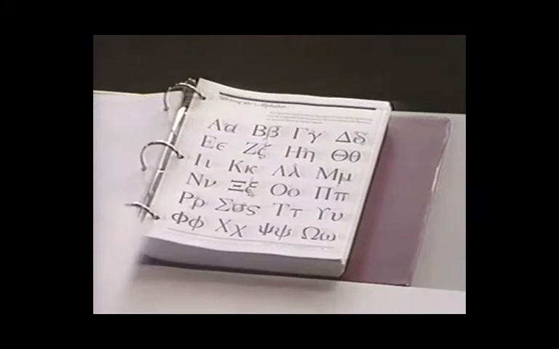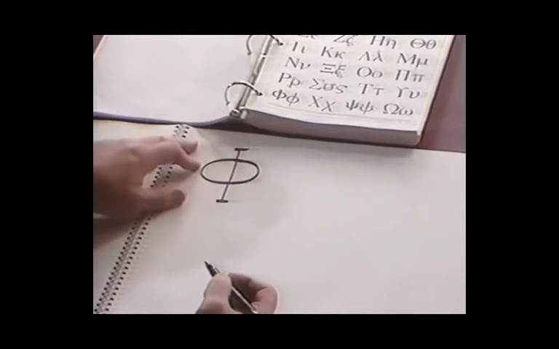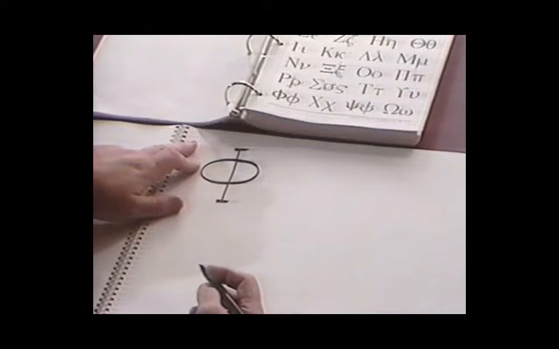The next Greek letter is the letter phi. Capital phi looks just like this. Some of you may have learned to pronounce this phi, but not now. We're going to call it phi.